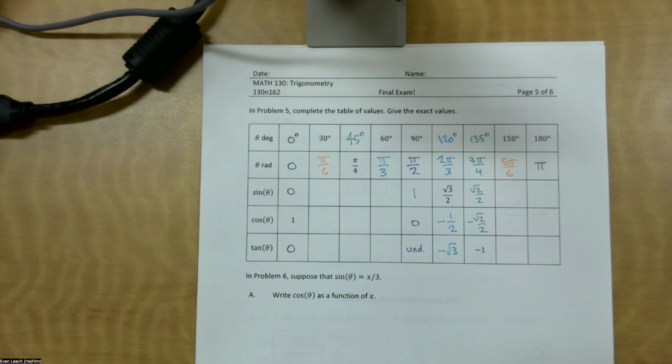So we just need to complete the table of values for problem 5. This is the first part of the unit circle.